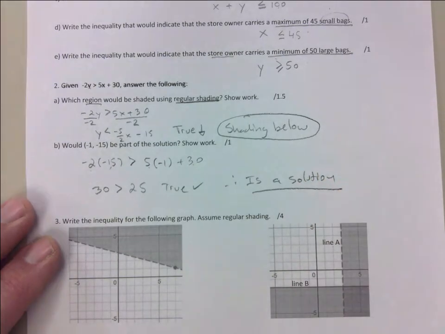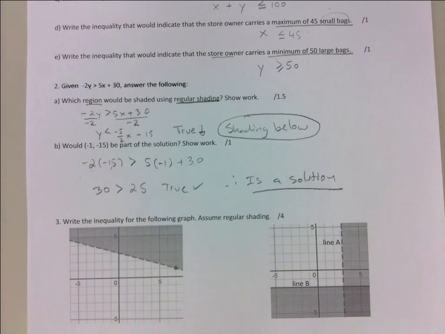Just make sure you state it is a solution no matter what. Yes? I switched the numbers around, but I still got that it is true. Oh, yeah, that happens. Take off half.